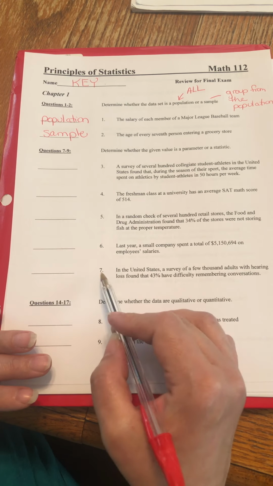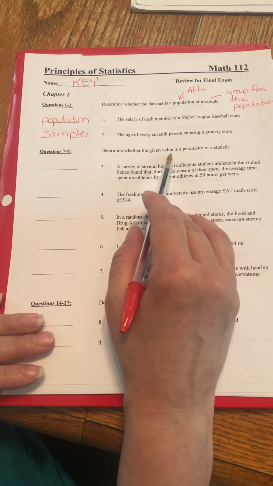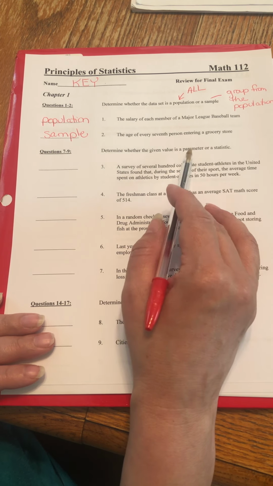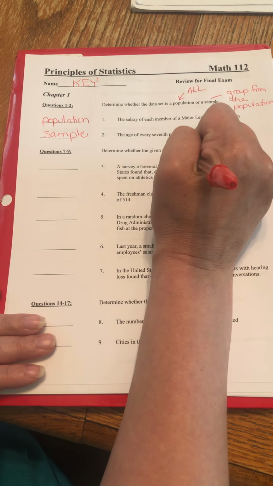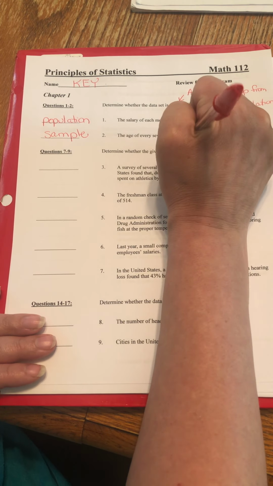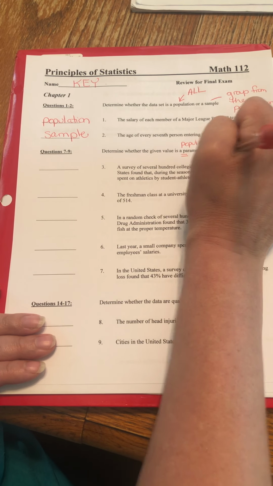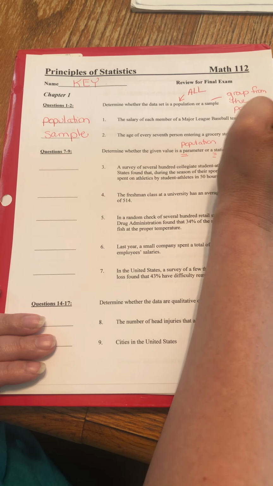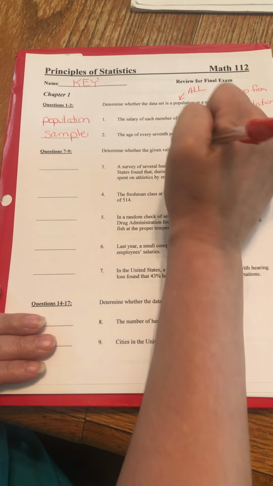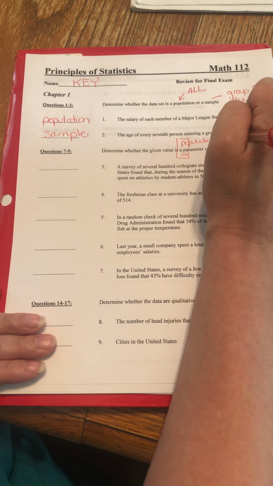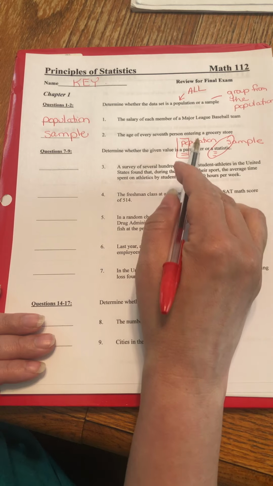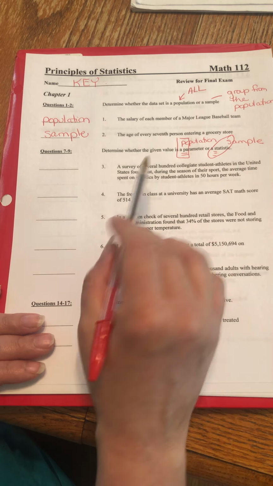Questions 3 through 7. Determine whether the given value is a parameter or a statistic. Parameter, the way I remember it is PP. Parameter means population. Statistic is a sample. So PSS, population parameter, sample statistic.